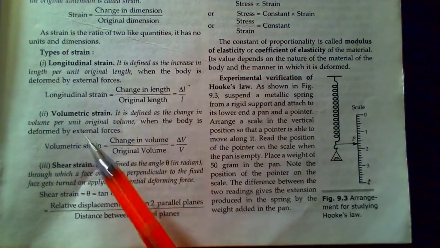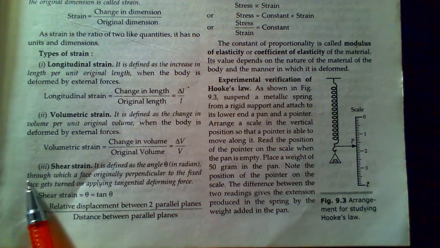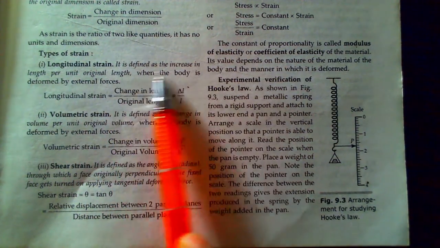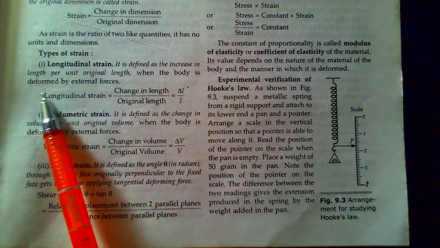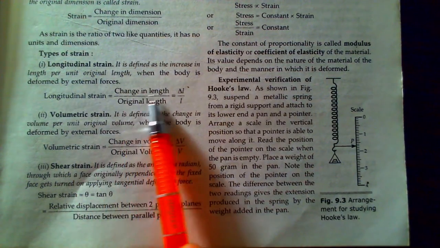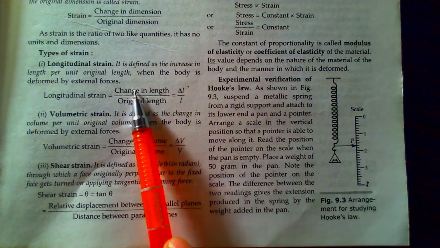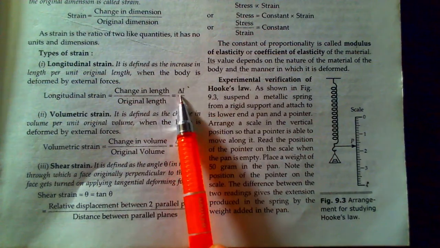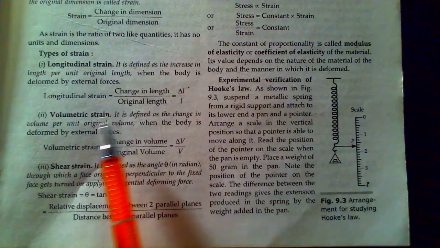Types of strain. Longitudinal strain, volumetric strain, shear strain. Longitudinal strain is defined as the increase in length per unit original length when the body is deformed by external forces. Longitudinal strain is equal to change in length per original length, with change in length symbolized by the small triangle and l, called delta L, upon L.